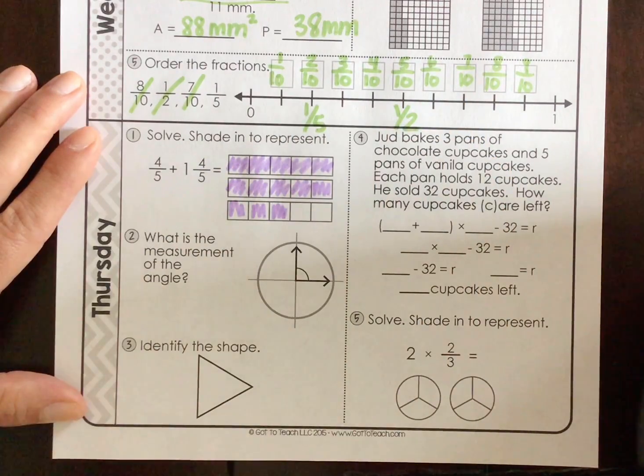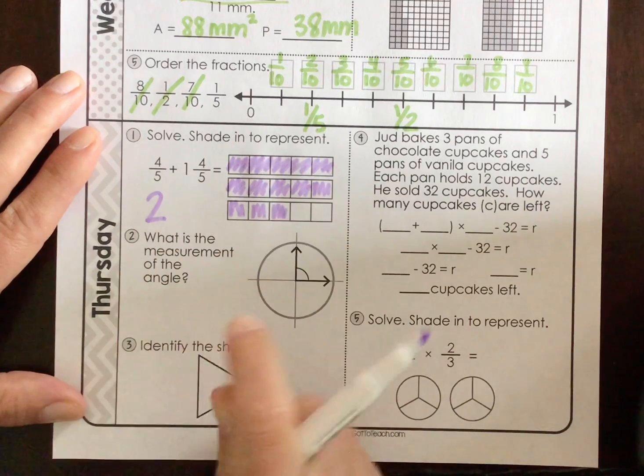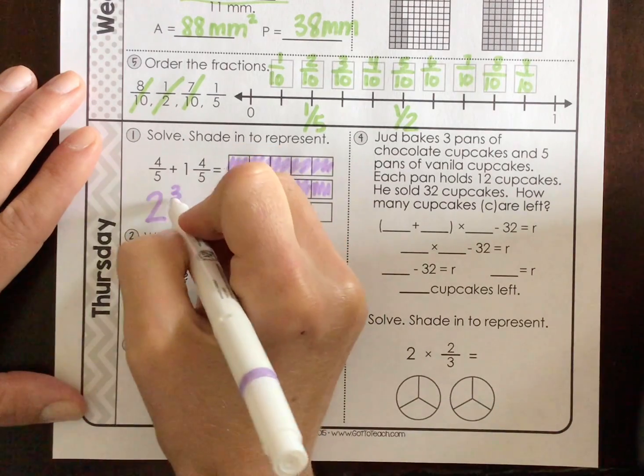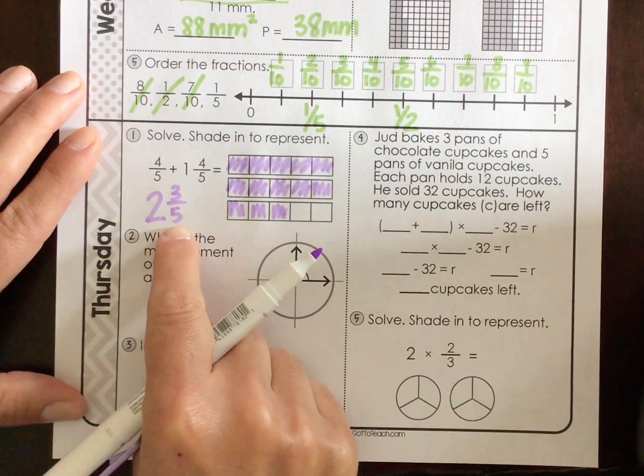All right. So now, what does my model show that I have? Well, I have 2 wholes that have been shaded in, and I have 3/5. So my answer is 2 and 3/5.